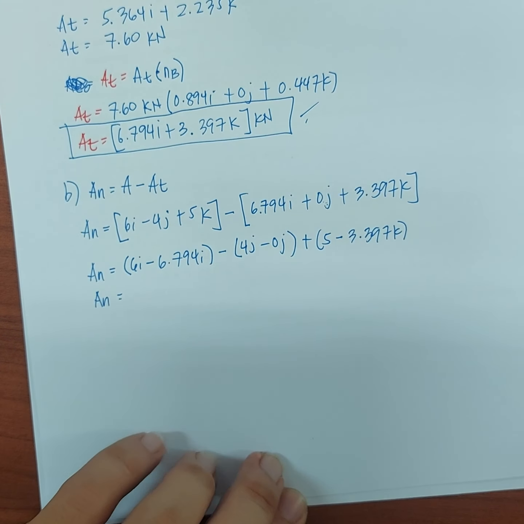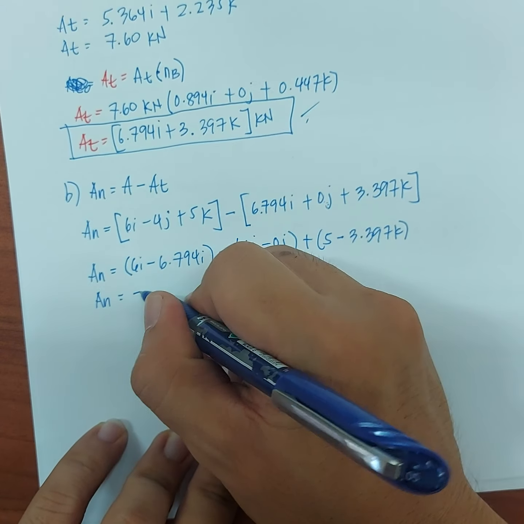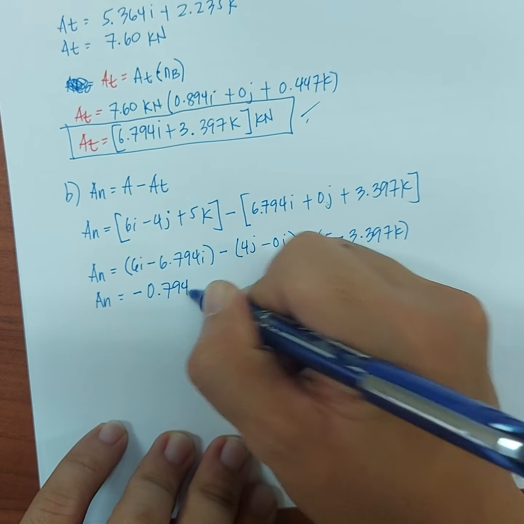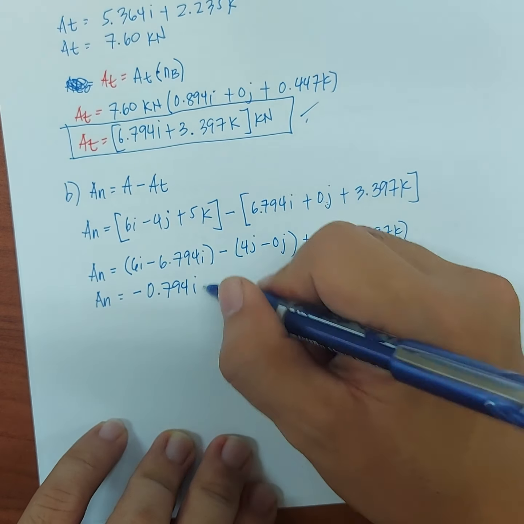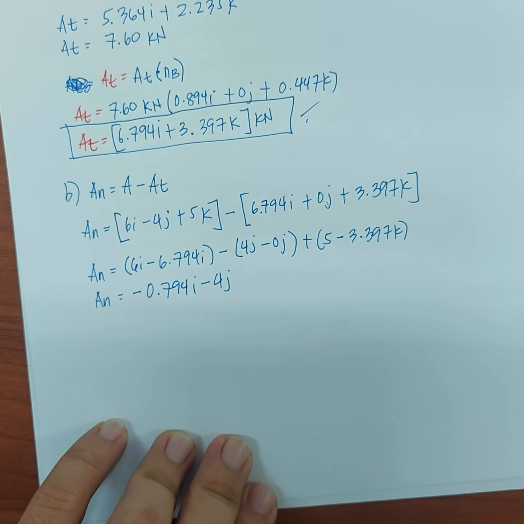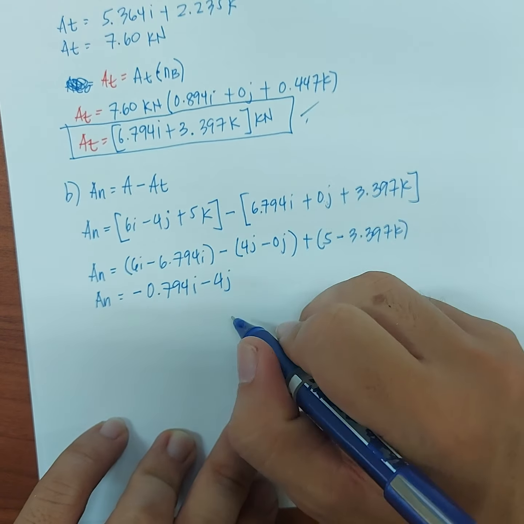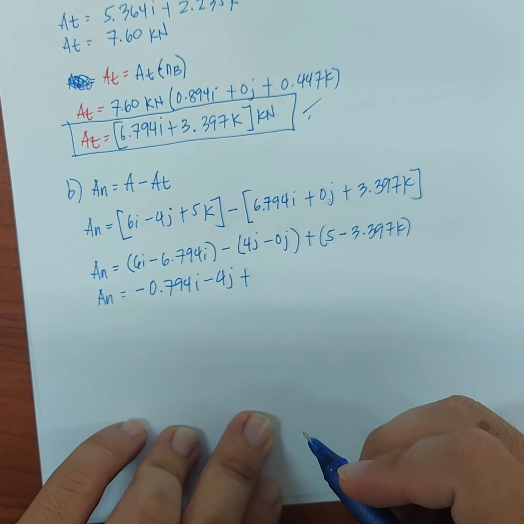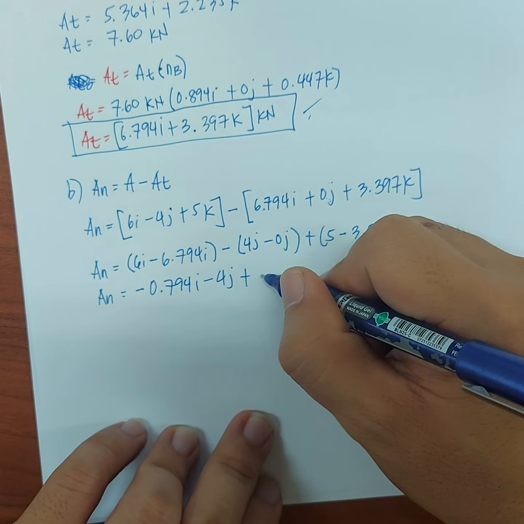So we have minus 0.794i minus 4j plus 1.603k.